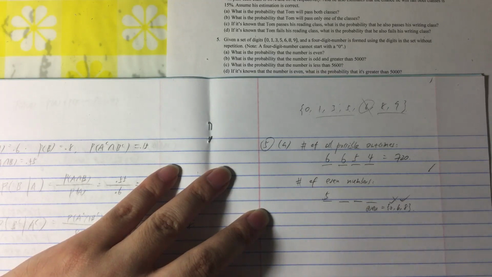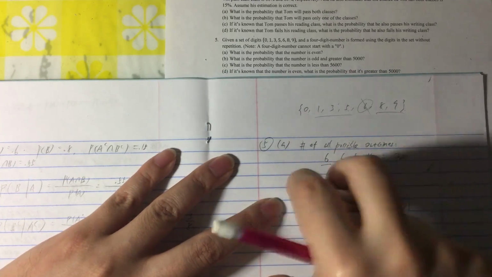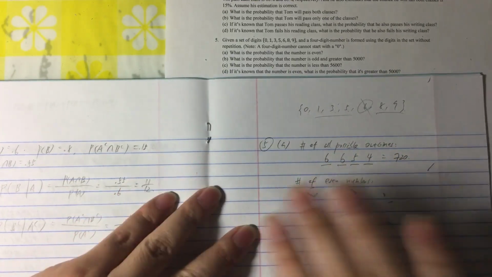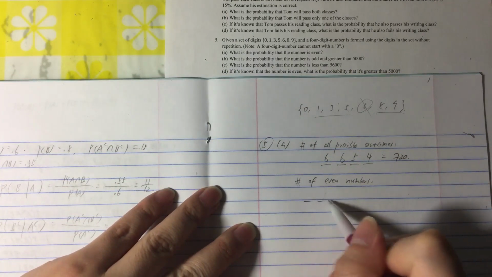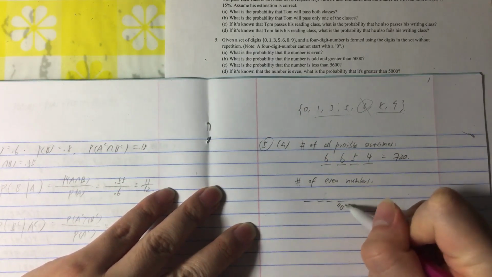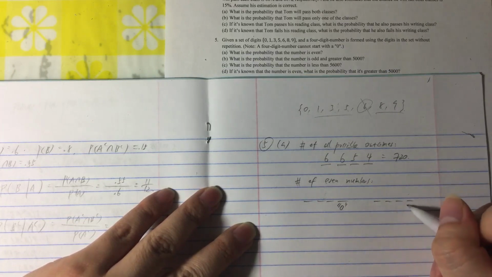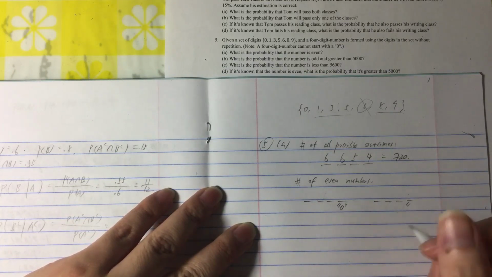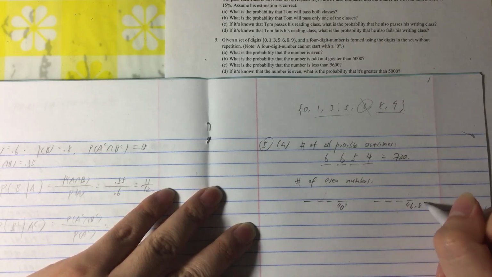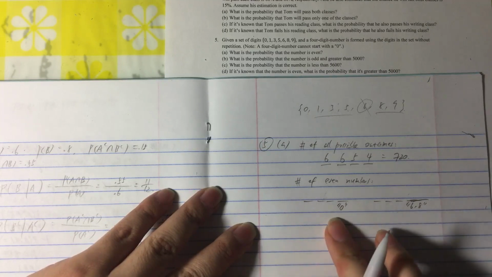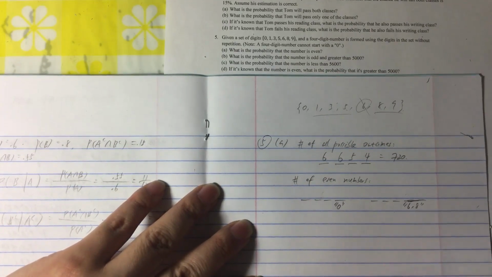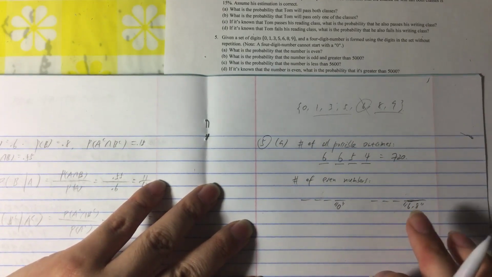Since the choice in the last place affects the choice in the first place, we must consider 2 cases. Case 1: the last digit is 0. Case 2: the last digit is not 0. If it's not 0, since it must be even, it must be either 6 or 8.